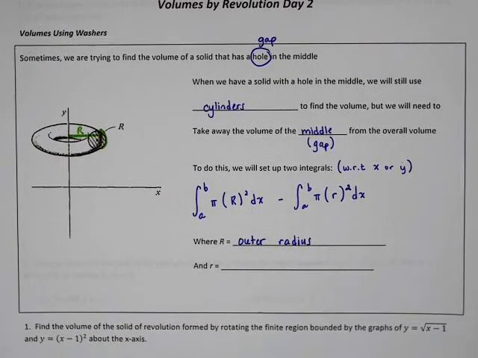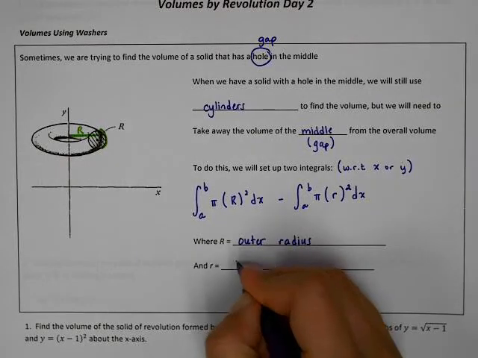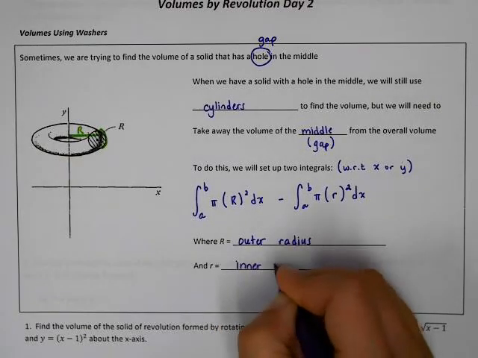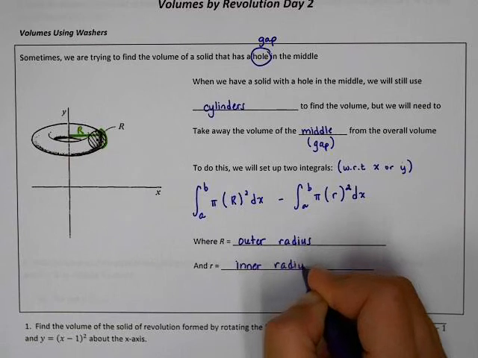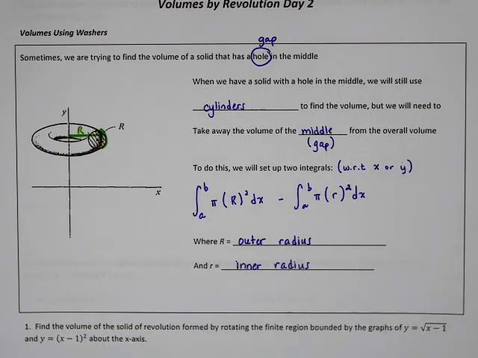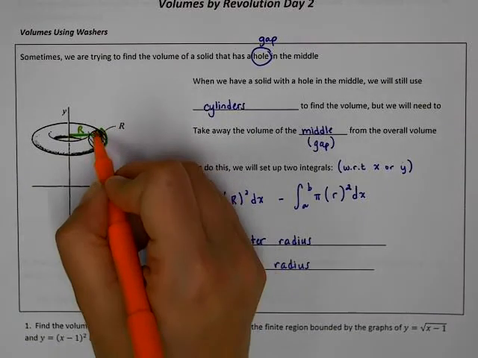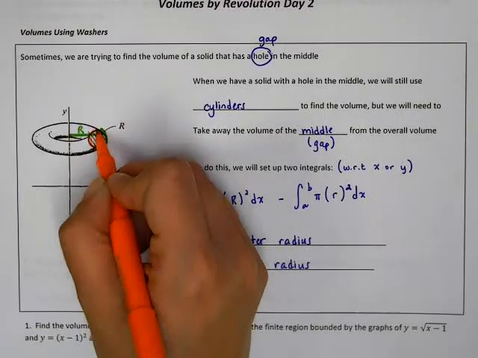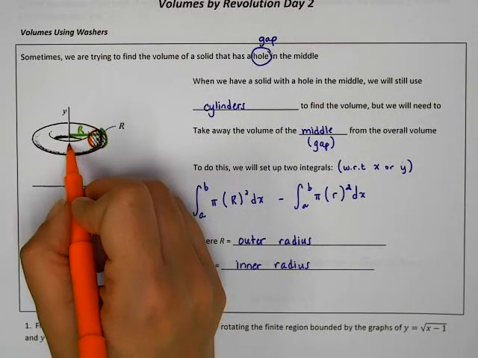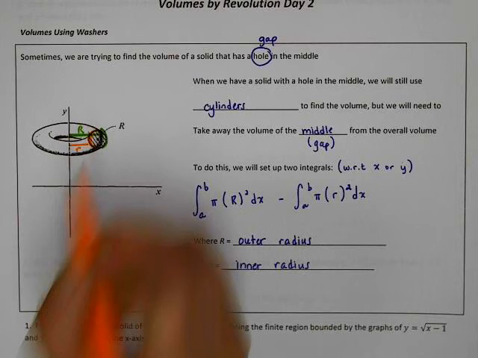And little r in this case is going to be the inner radius, or in other words, the radius of the part in the middle that we're removing. So if we think about this as being the inner edge of the circle, little r would go from the axis to the little inner edge.